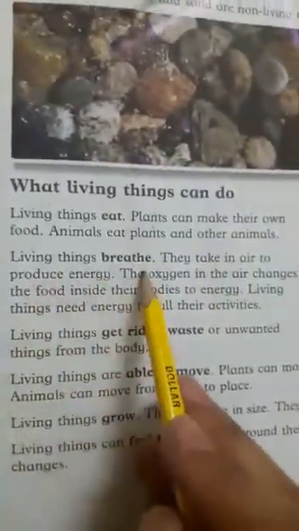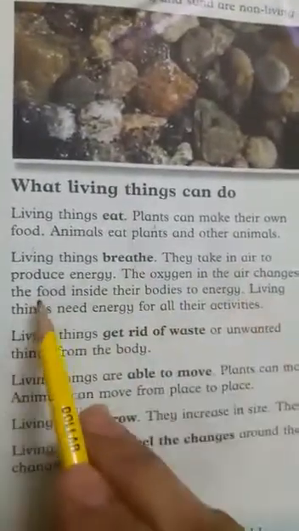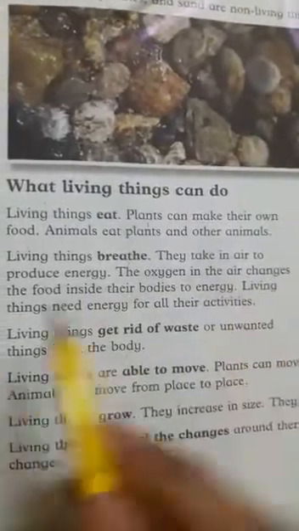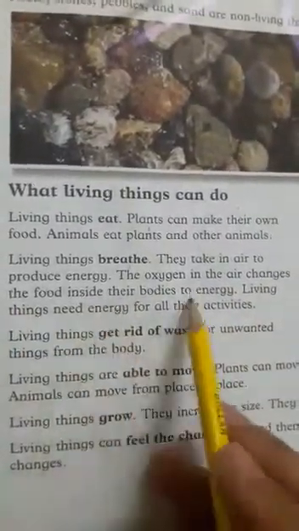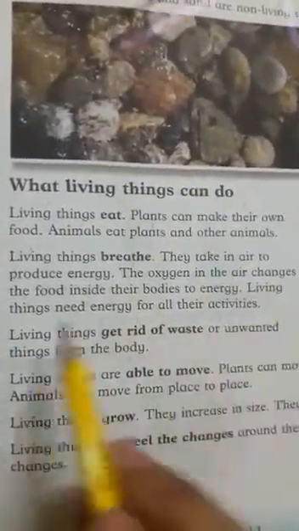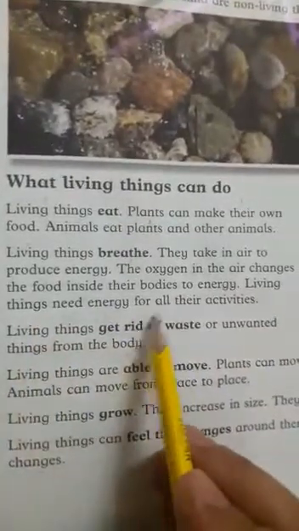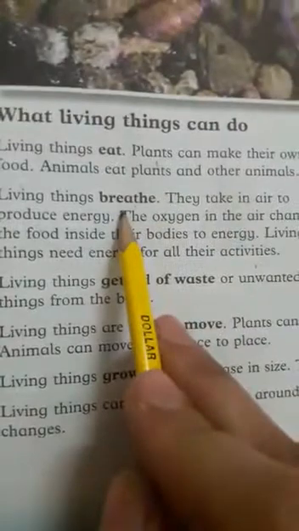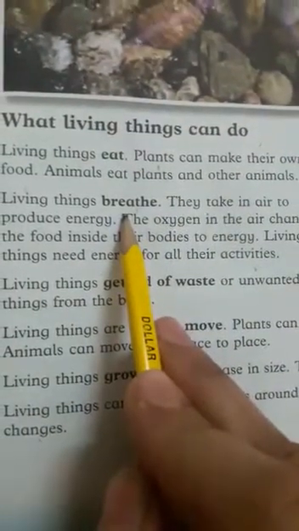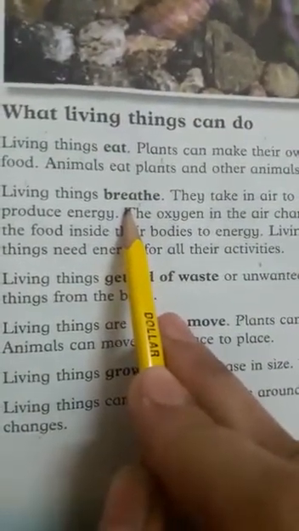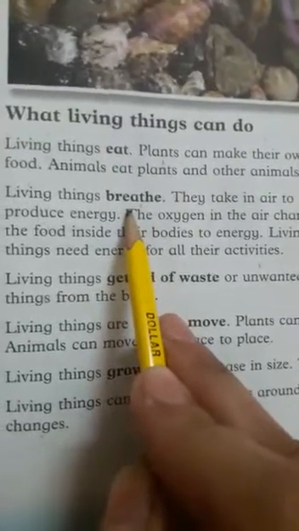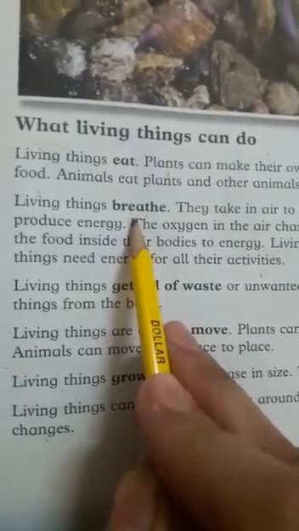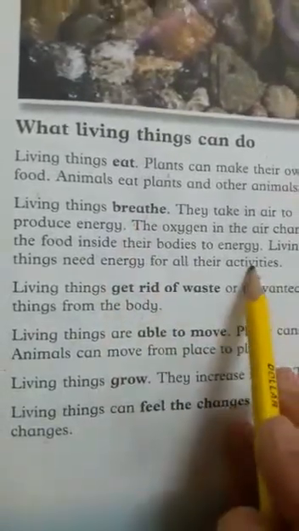Living things breathe. They take in air to produce energy. The oxygen in the air changes the food inside their bodies to energy. Living things need energy for all other activities. Dear students, the process in which living things take in air is called breathing. During breathing, they produce energy, and with the help of this energy, they perform all activities.